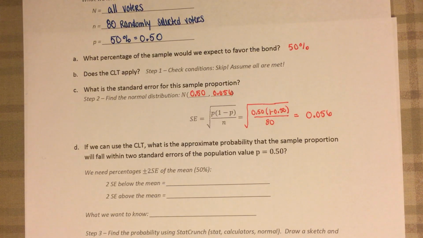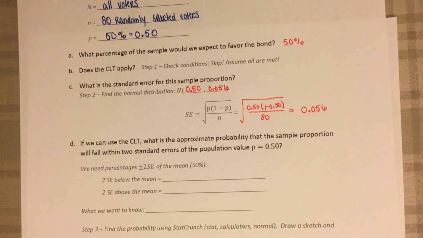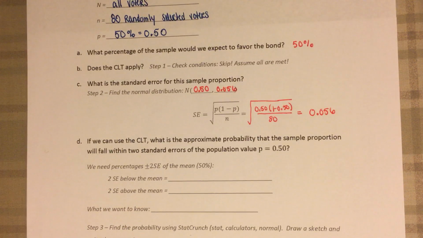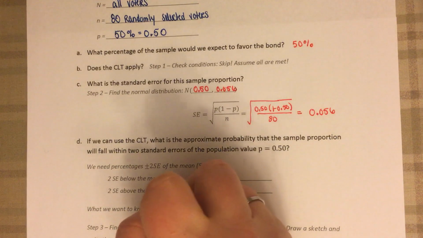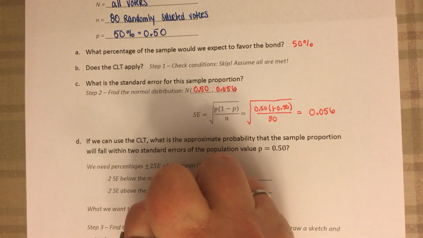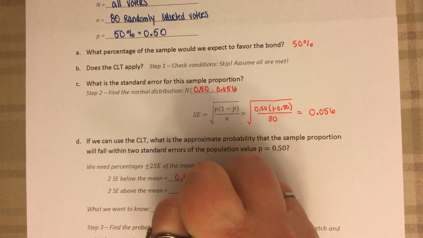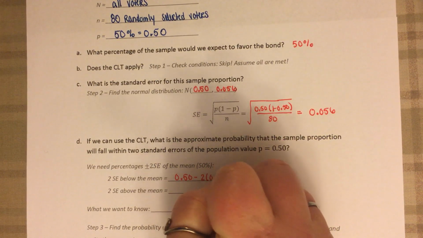All right, if we can use the central limit theorem, which we can, what is the approximate probability that the sample proportion will fall within 2 standard errors of the population value, which is 50%? So first thing we're going to do is find those values. So 2 standard errors below the mean would be 0.50 minus 2 times 0.056.